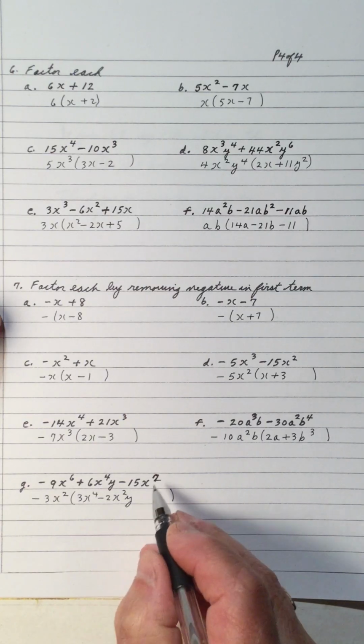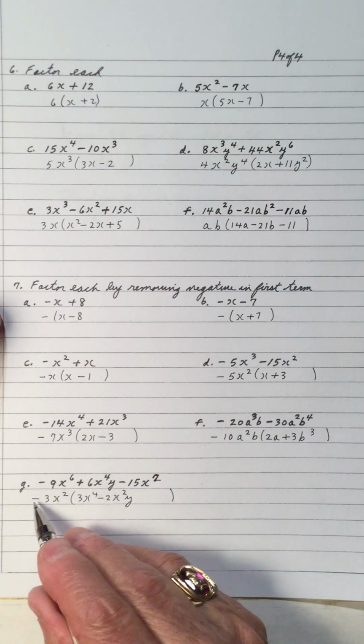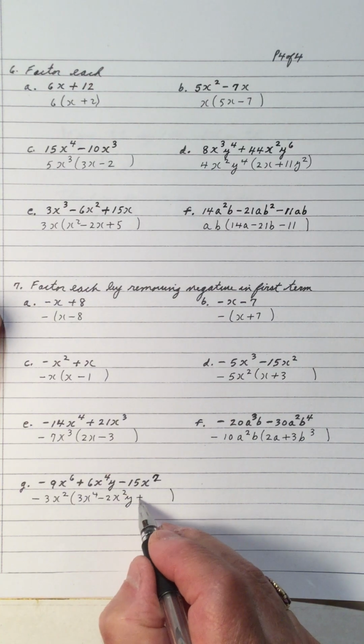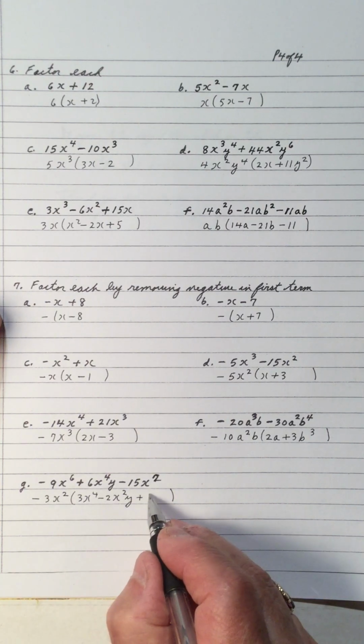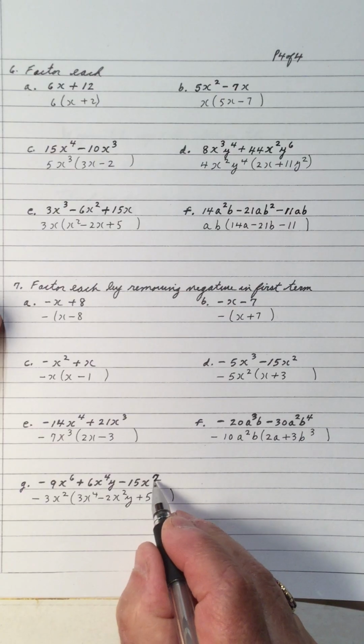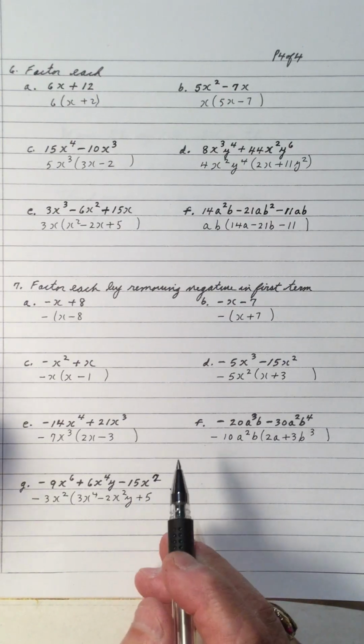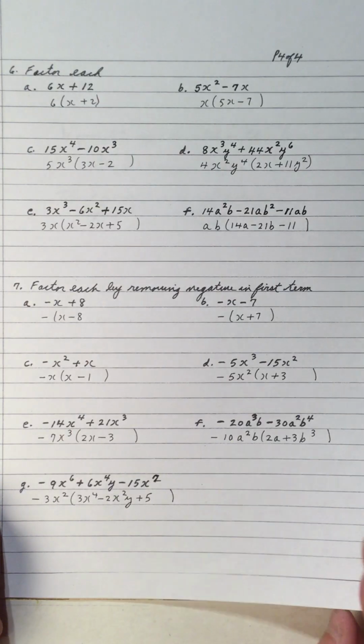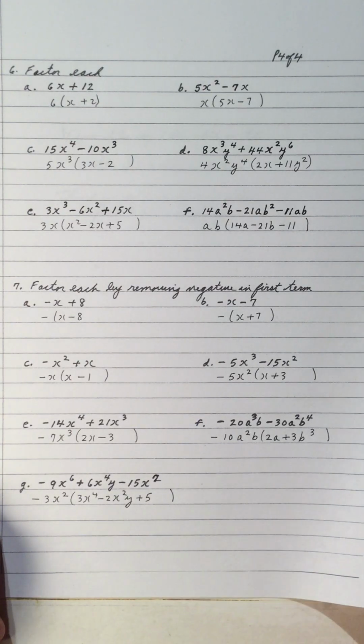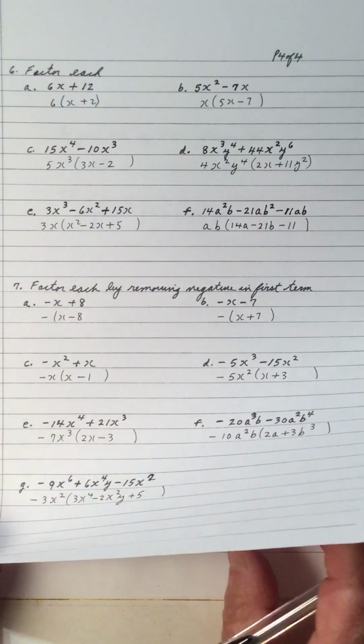And we have a y. Negative divided by negative is positive. 15 divided by 3 is 5. x squared divided by x squared is 1. So we have the first practice here on the numerical GCFs.